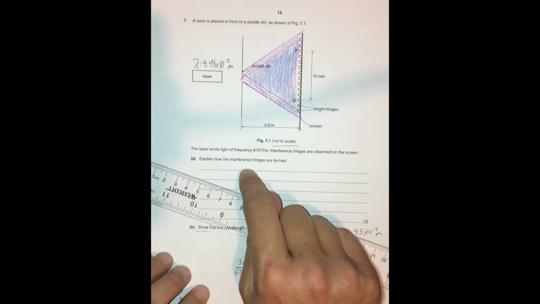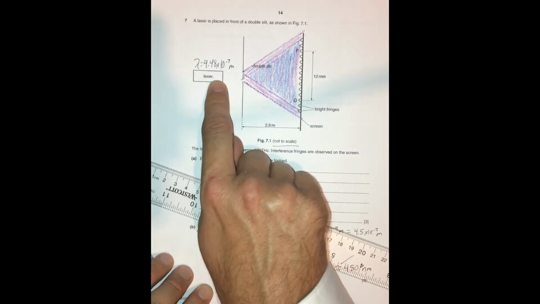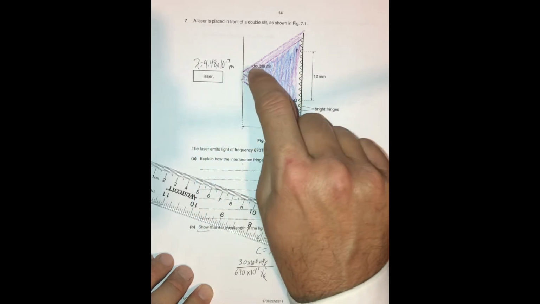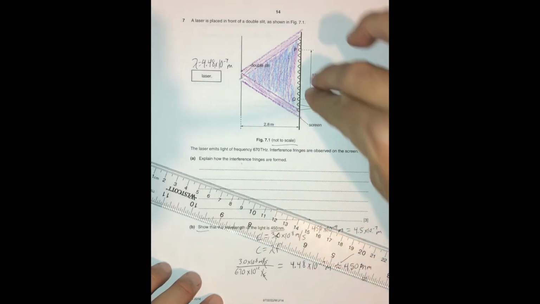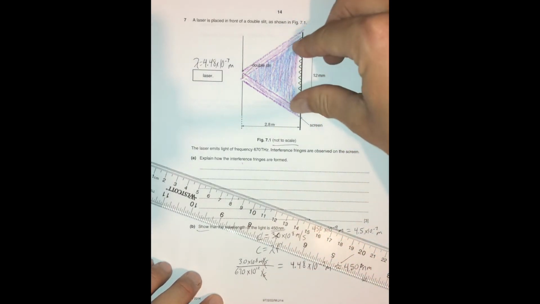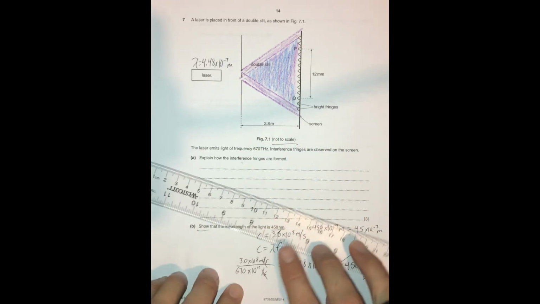That's important to include in your explanation about how interference fringes form. Make sure that you include in your explanation that the waves have to be coherent, that is to say they have a constant phase difference, and they have to superpose to apply the principle of superposition. Let's take another moment to really think about what that means.